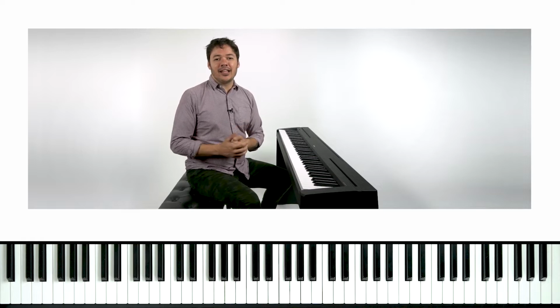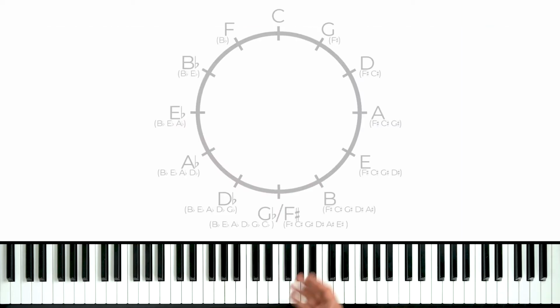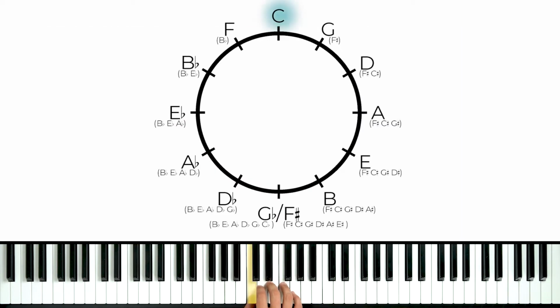Let's take a look now at the left side of the circle, or the flat side. Once again, we'll start on top with C because, again, 0 sharps, 0 flats, but this time we're going to go to the left of the circle. And as we can see, our next key is F. F has 1 flat. So C has 0 flats. The next one down the flat side of the circle has 1 flat. And I bet you already know that the next one has 2 flats, right? We'll get there. But let's talk about something first.